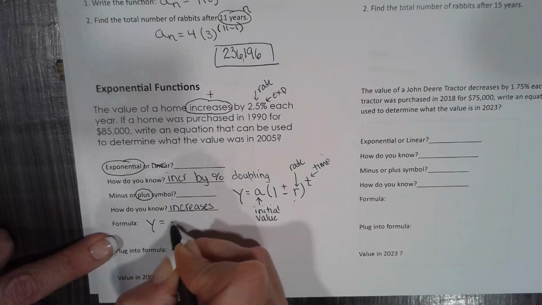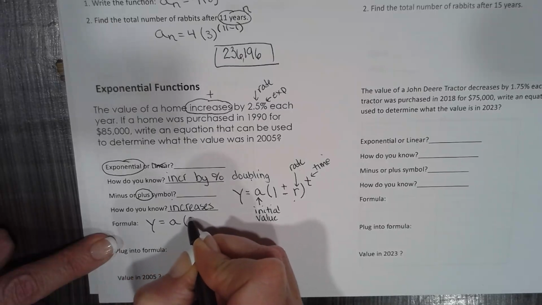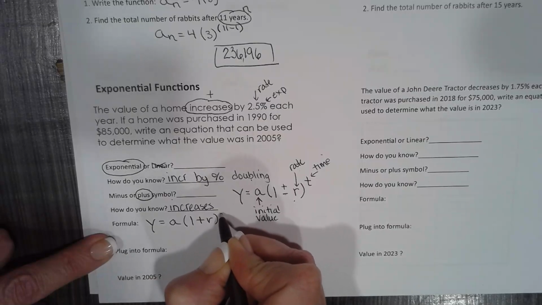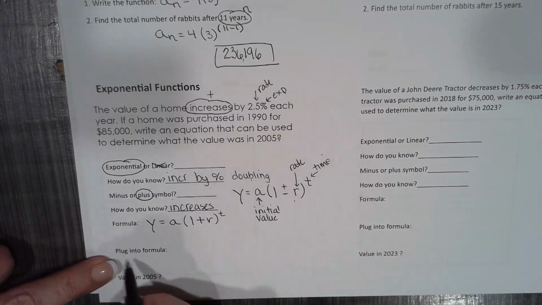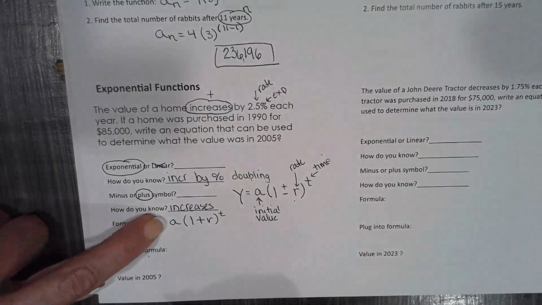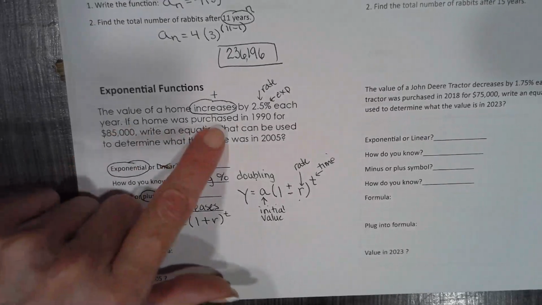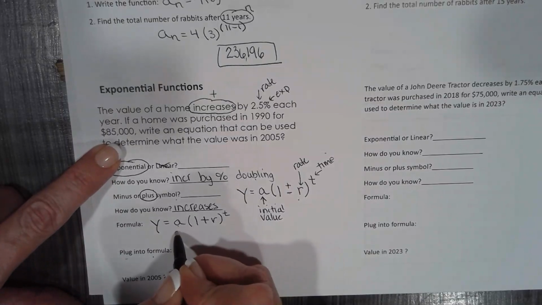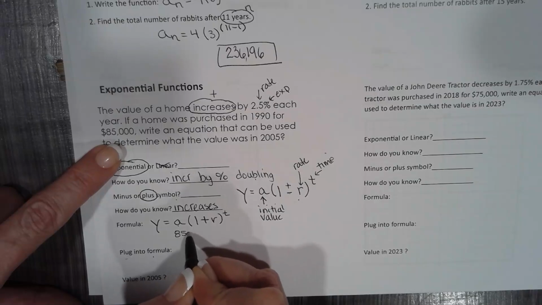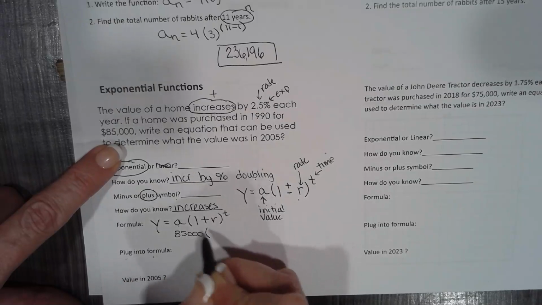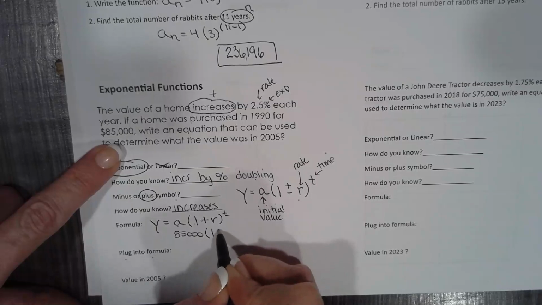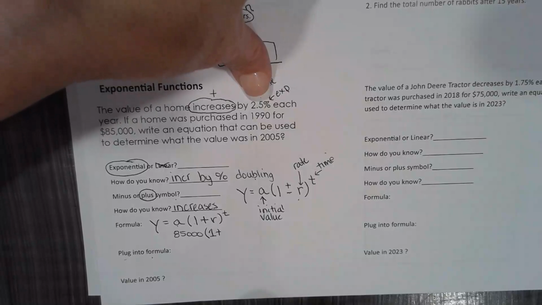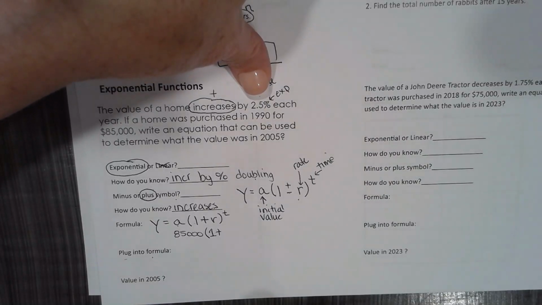Okay? So now we've got our formula. Y equals a parentheses 1, we need a plus sign, r raised to the t. We're going to plug into the formula. So the initial value, notice it says it was purchased for $85,000. So that's going to go here. Okay, 1 plus the rate. Okay, we're going way back to maybe 6th or 7th grade.